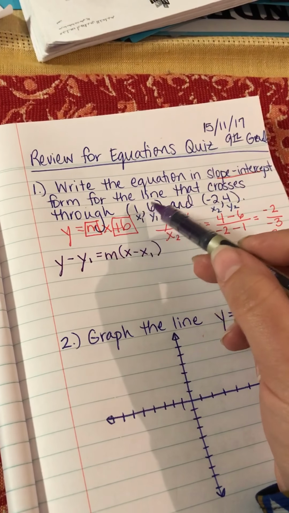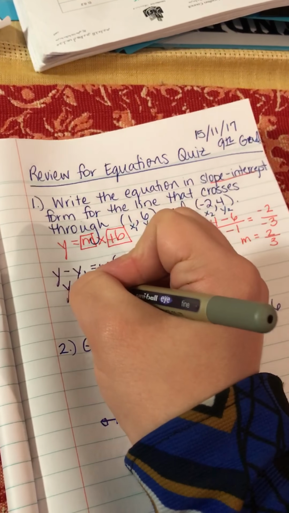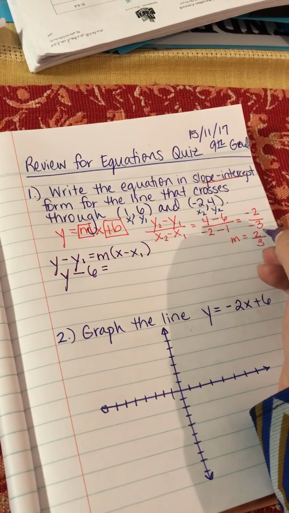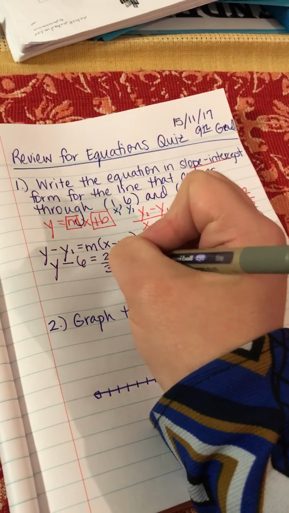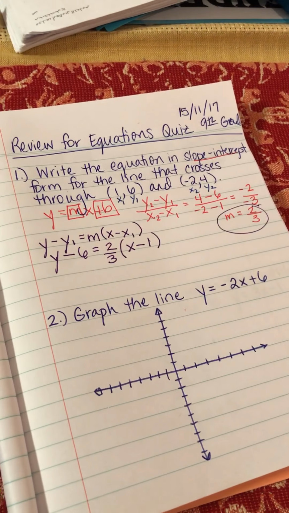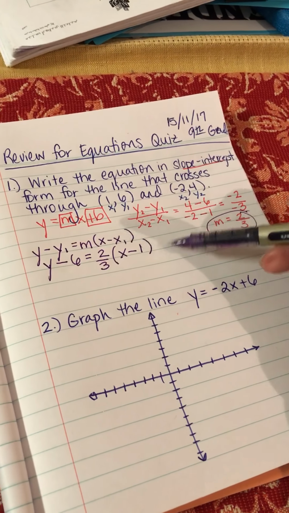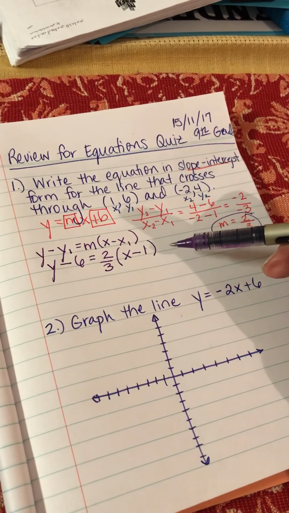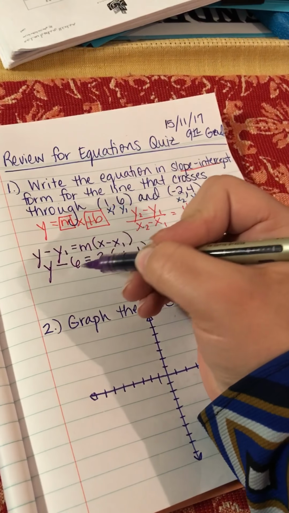So this is going to be my x1, y1. So I've got y minus 6 equals, my m we said was 2/3, and then x minus x1, which is 1. Okay, so at this point, we're in point slope form, and you would get almost all the credit for this, but we need to put it in slope-intercept form to get full credit on the quiz tomorrow.